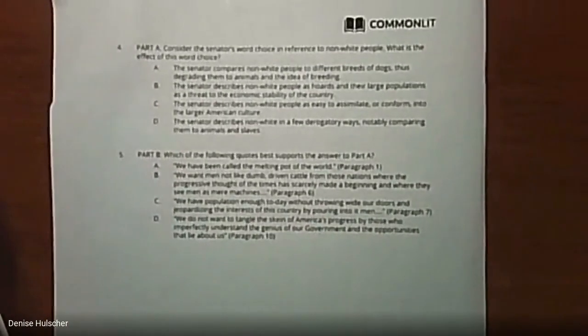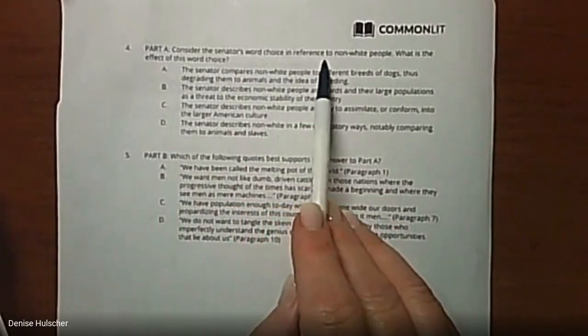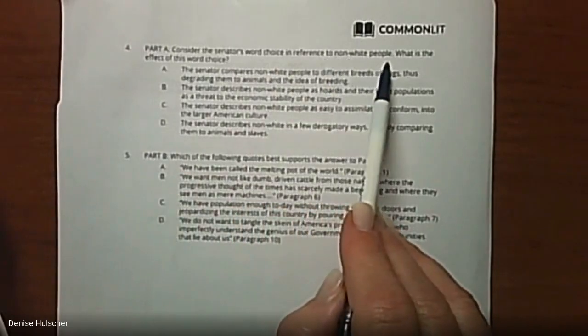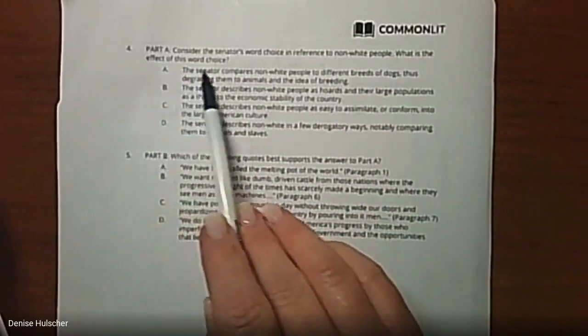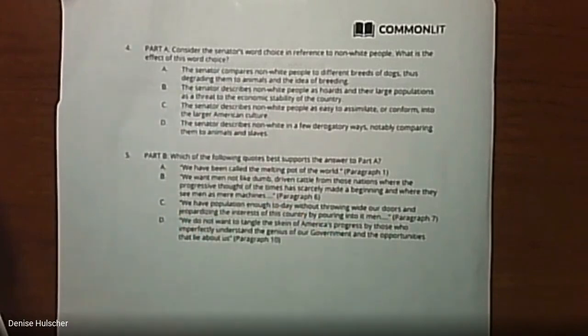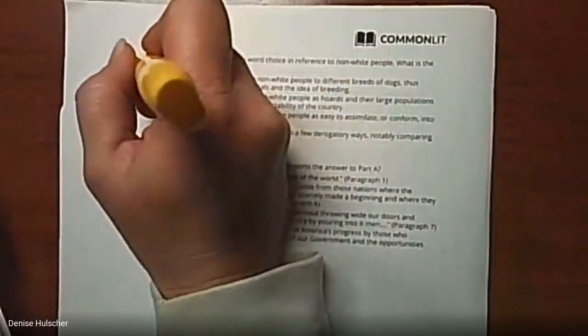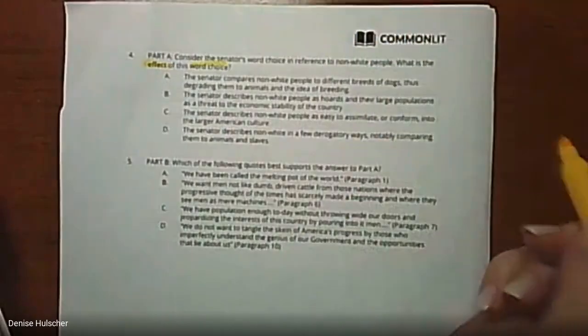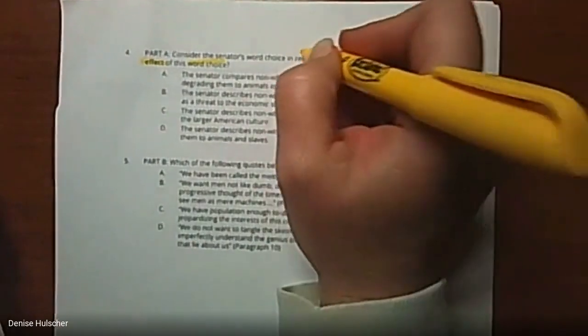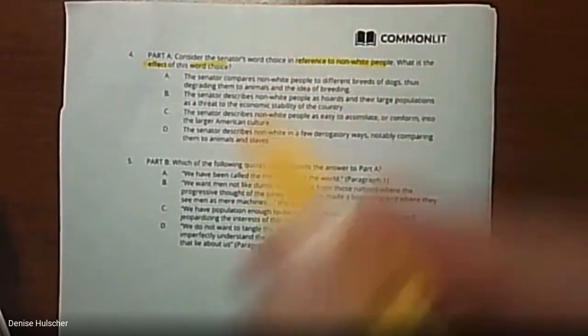All right. Consider the senator's word choice in reference to non-white people. What is the effect of the word choice? So we want to look at the effect of the word choice of which one? The reference to non-white people.